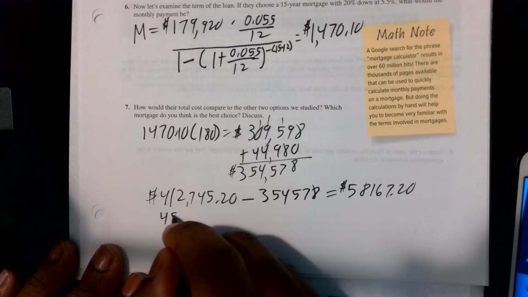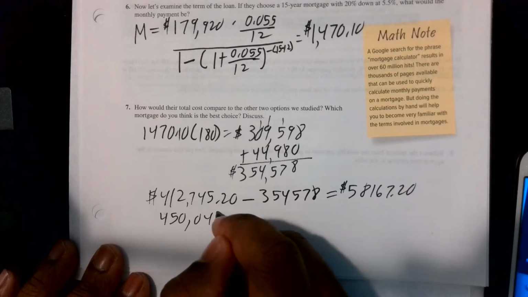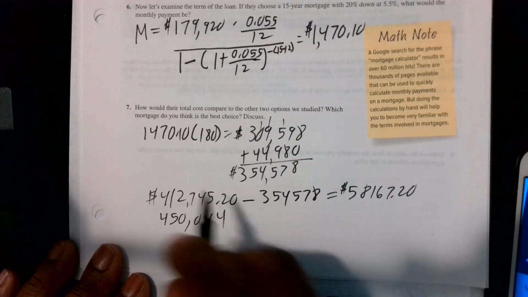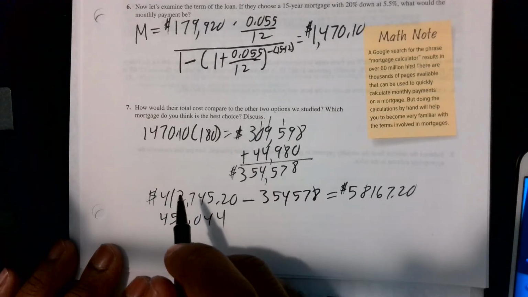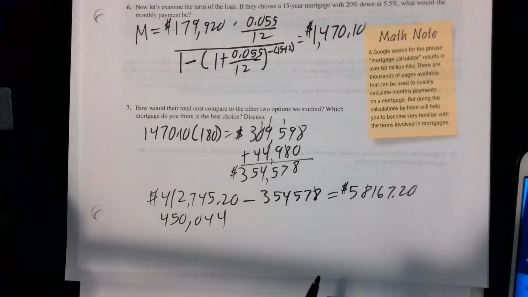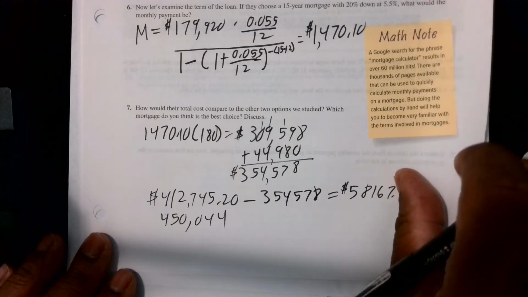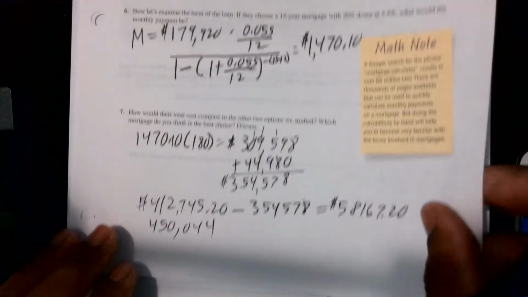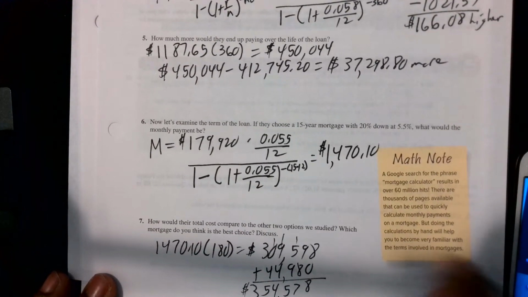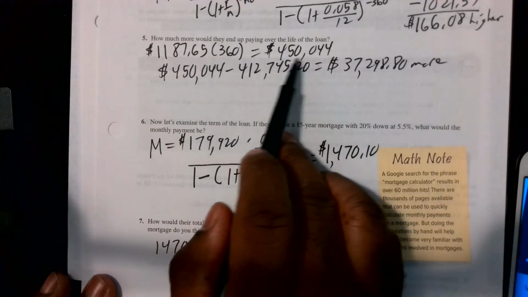Okay, now we're going to do the 30-year mortgage where we only put 10% down. So that was $450,044, which we got on this same page up here on problem number 5.